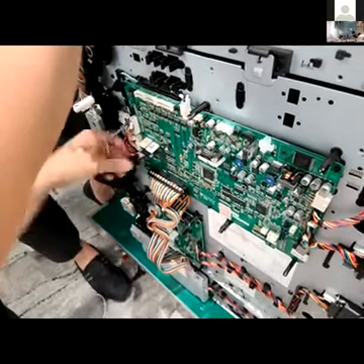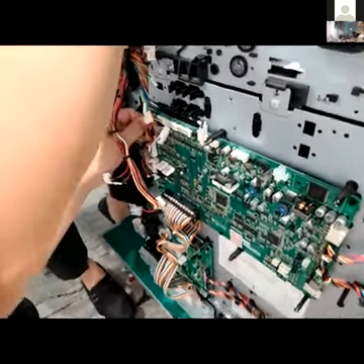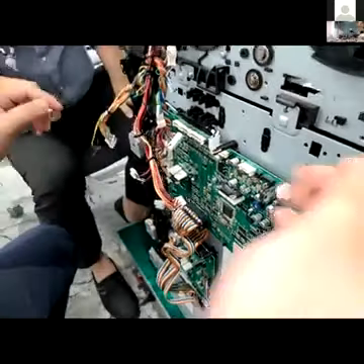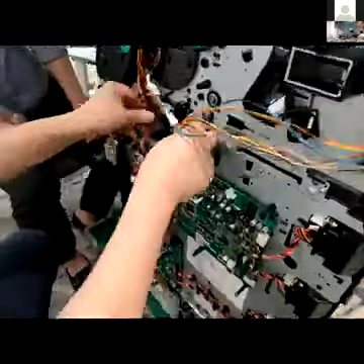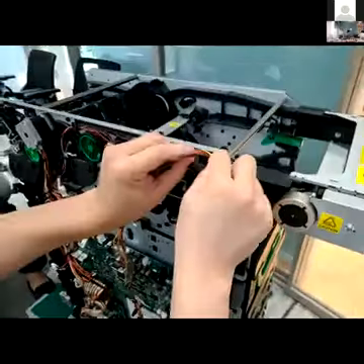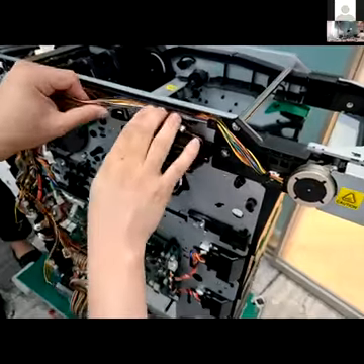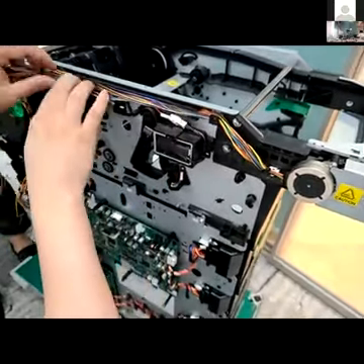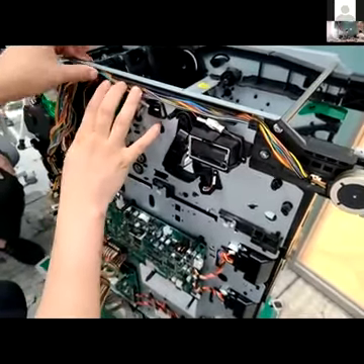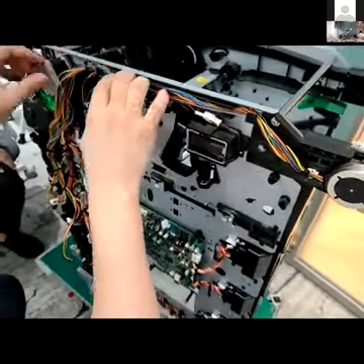Just take the cable one by one. When you stick the cable, please arrange the cable like that.